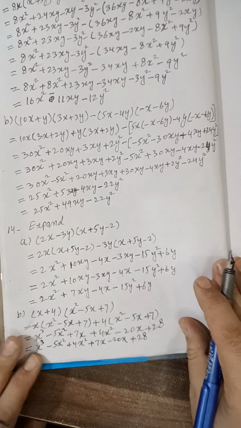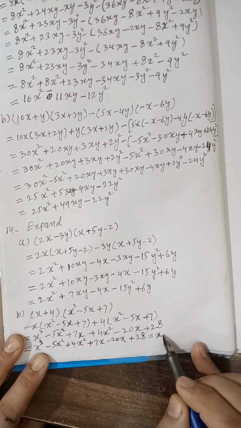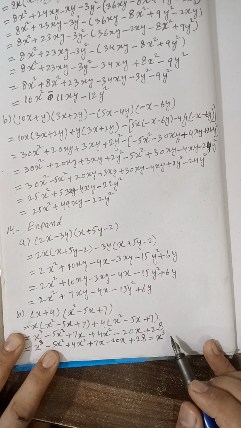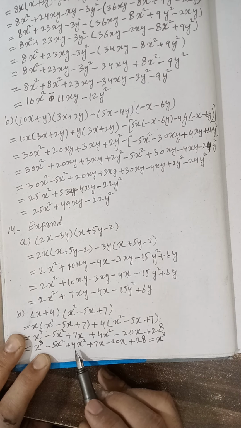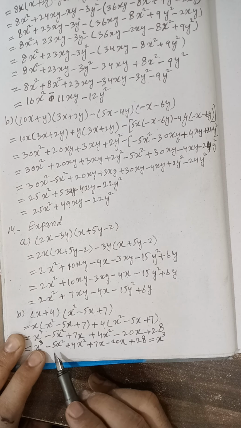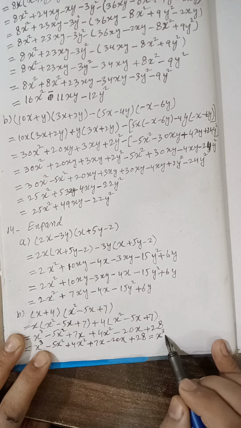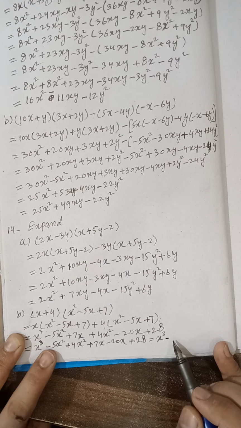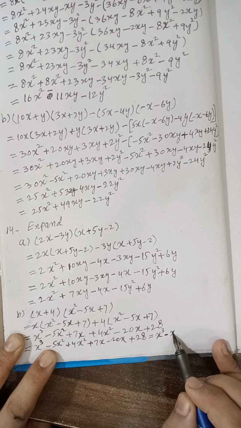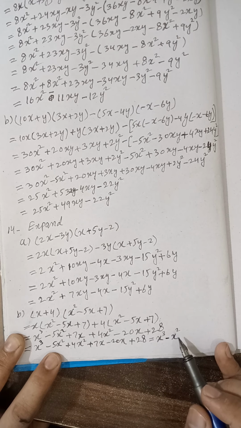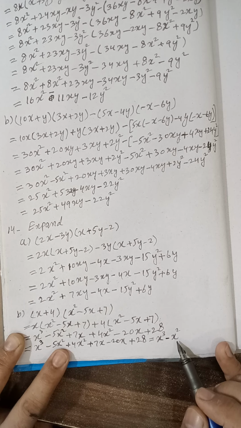X cube is the only term. I am going to write the second step here. X cube is the only term, it is the same. Now see, minus 5x square and plus 4x square have different signs, and we will subtract. We will remove 4 from 5 and write the sign of the bigger term, that is minus sign, and x square will be here, because when you remove 4 from 5, the answer is 1, and 1x square is here.